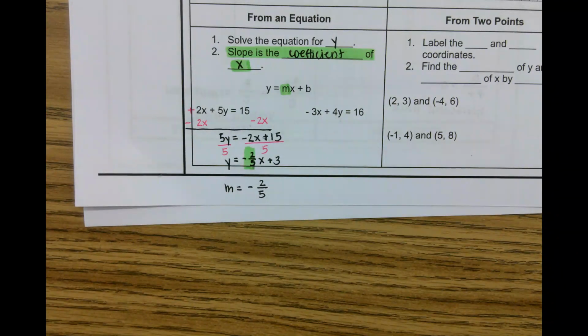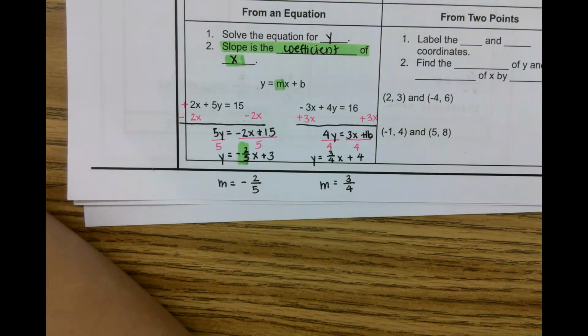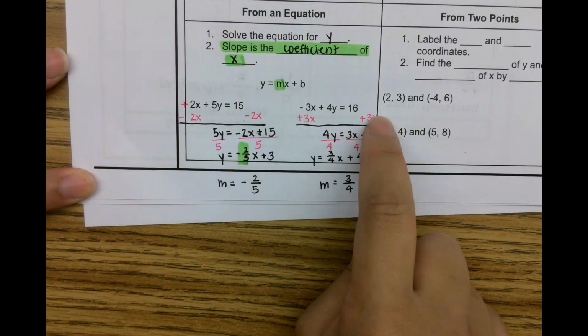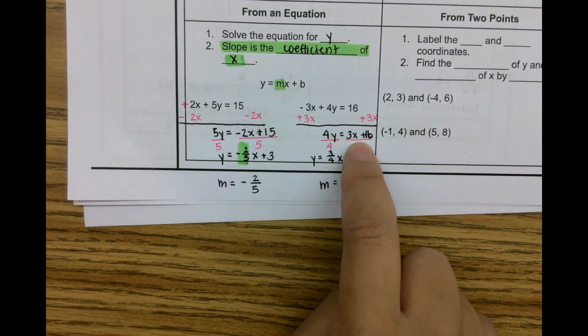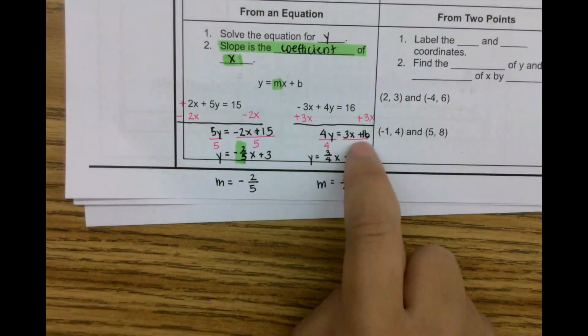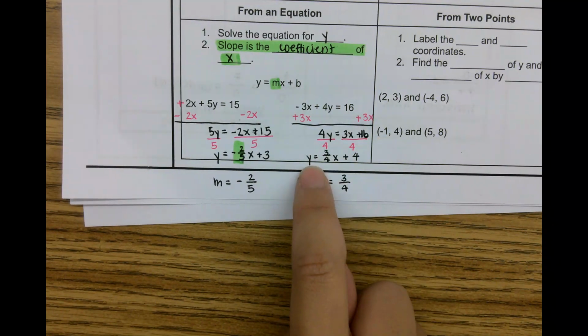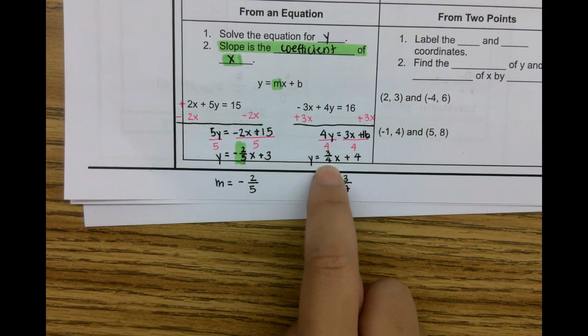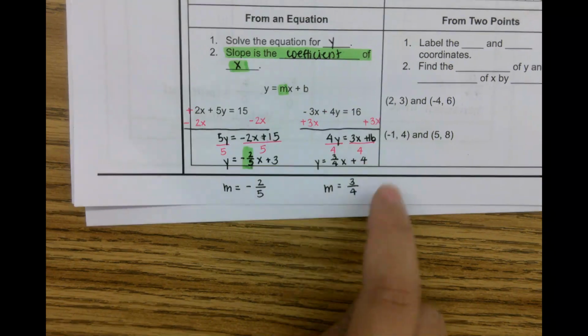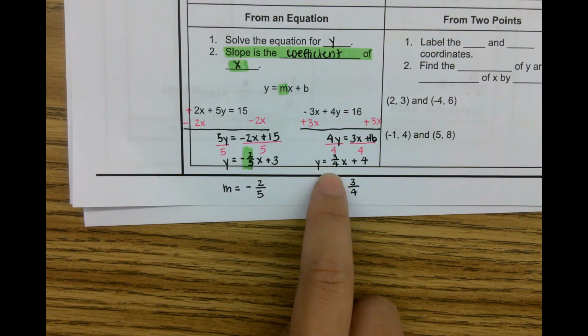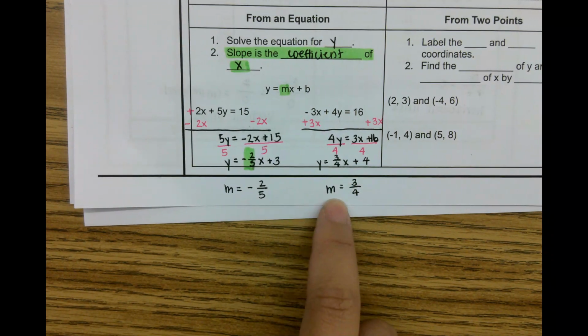Okay? So I'm going to have you try this one on your own. So start by solving for y and then find the coefficient of x. Okay, so you should have gotten 3/4. Since this is a minus, a negative 3x, you add 3x on both sides. Okay? And again, you cannot combine the 16 and 3. They're not like terms. Then you divide by 4 to get y by itself. 3 over 4 is 3/4. 16 divided by 4 is 4. And then the slope is the coefficient, the number in front of x, so the slope here is 3/4.